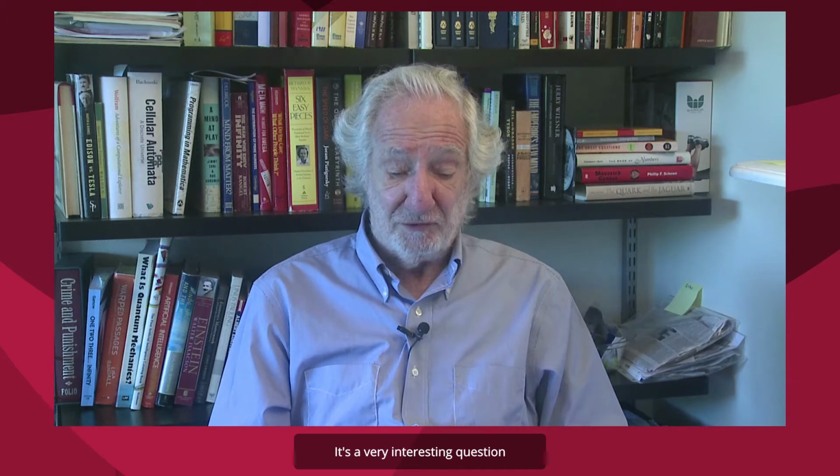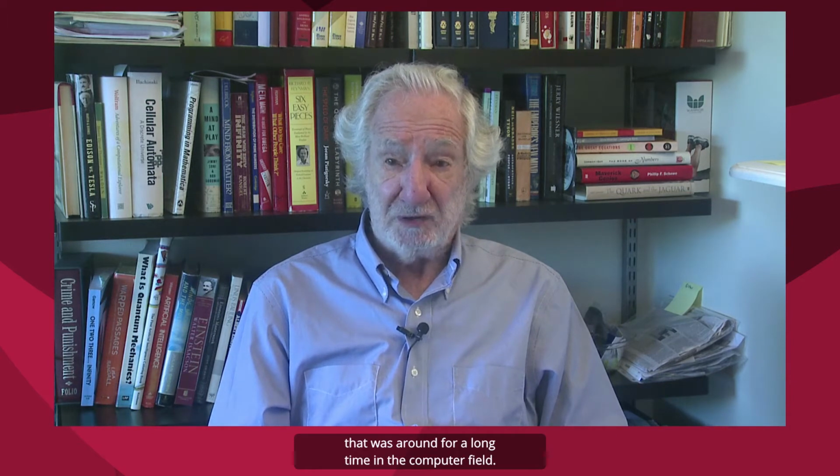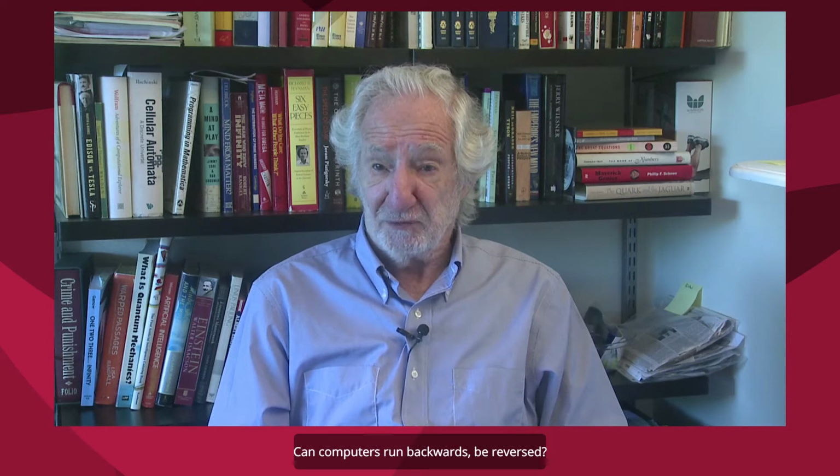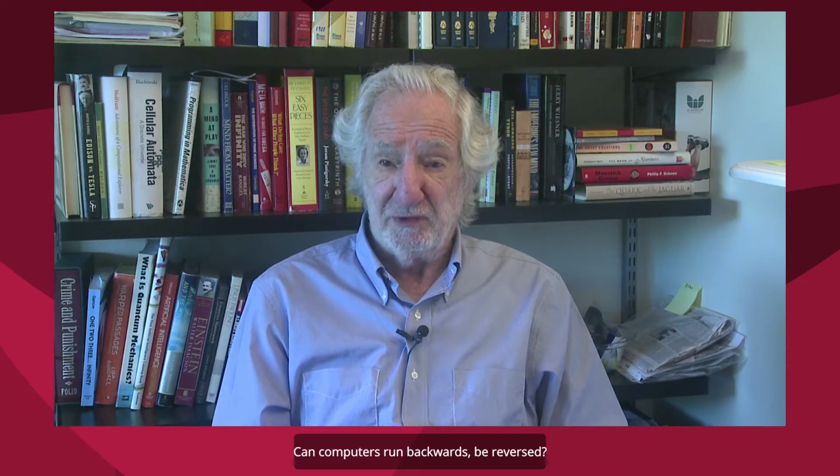It's a very interesting question that was around for a long time in the computer field. Can computers run backwards, be reversed?